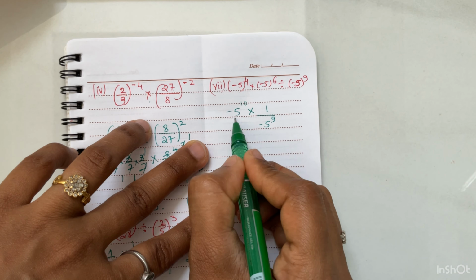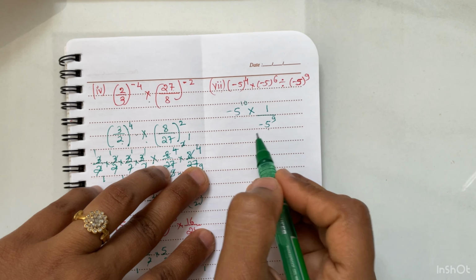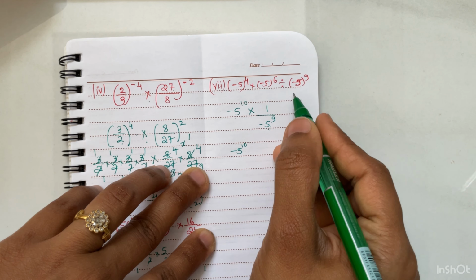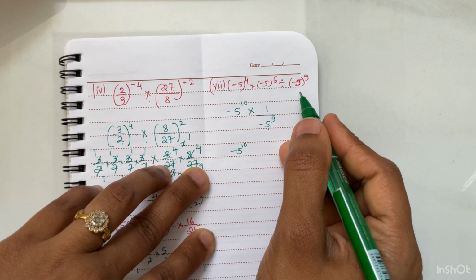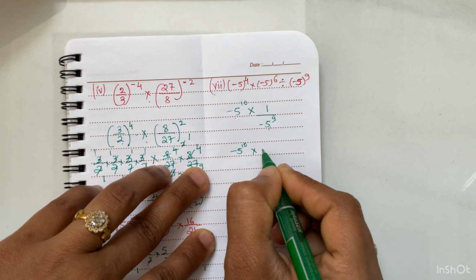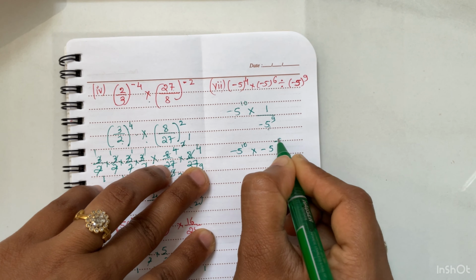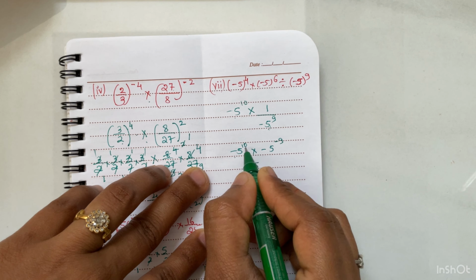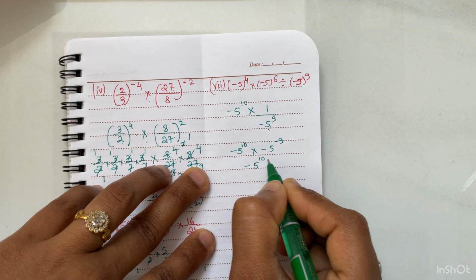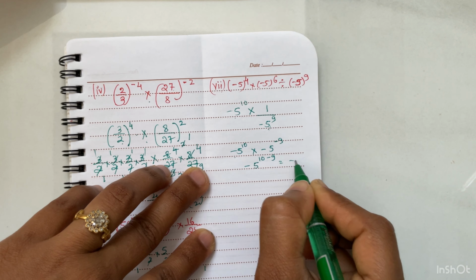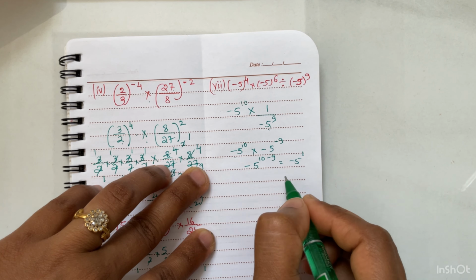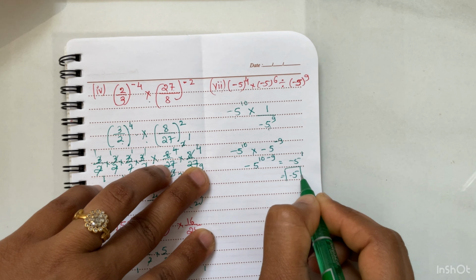Now here both bases are the same, so we can apply the quotient law. So in that, what I'll do, I'll shift minus 5 to the power 9 to the numerator. So when I shift, I'll get minus 5 raised to the power minus 9. Now see here, both bases are the same, again we can add the powers. So 10 plus minus 9. Okay, now minus 5, 10 minus 9, I'll get 1. So for this the answer we found is only minus 5.